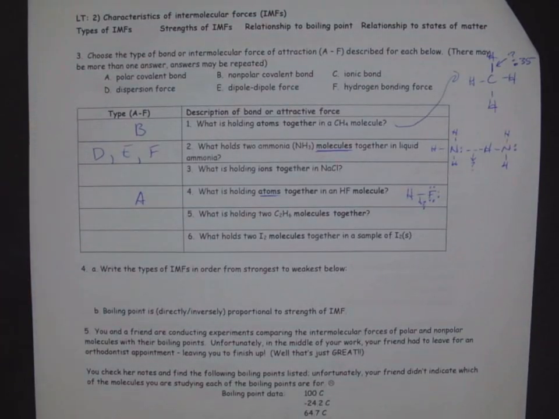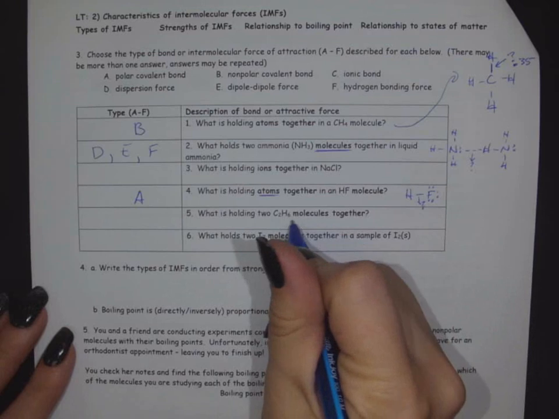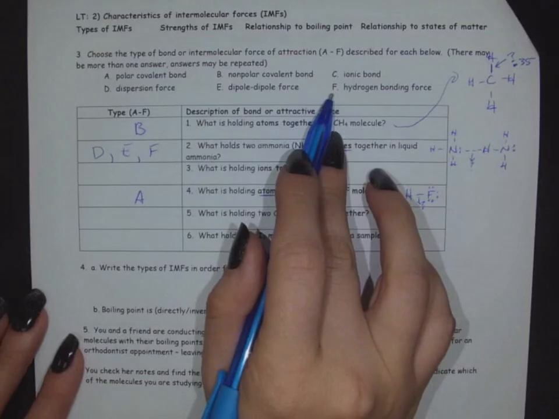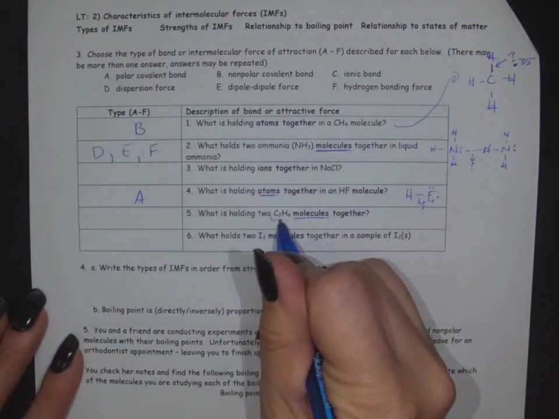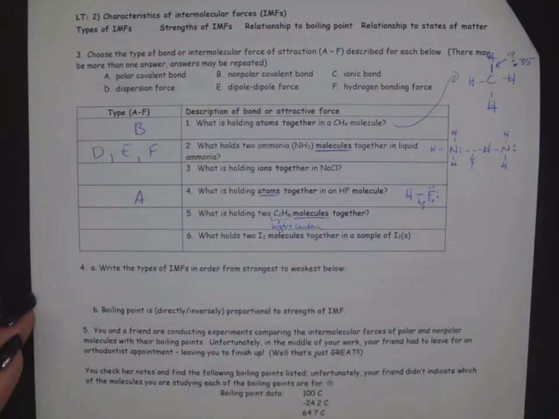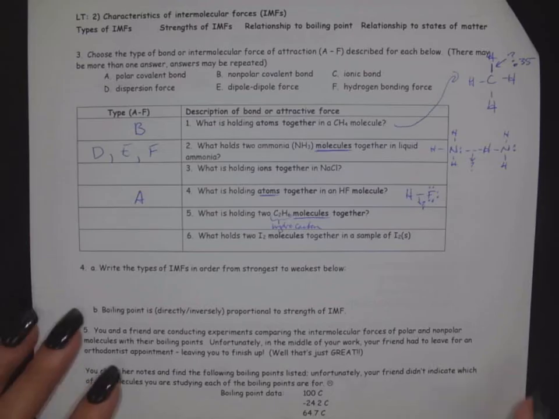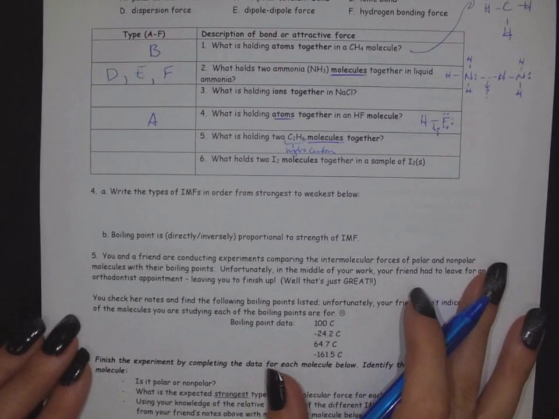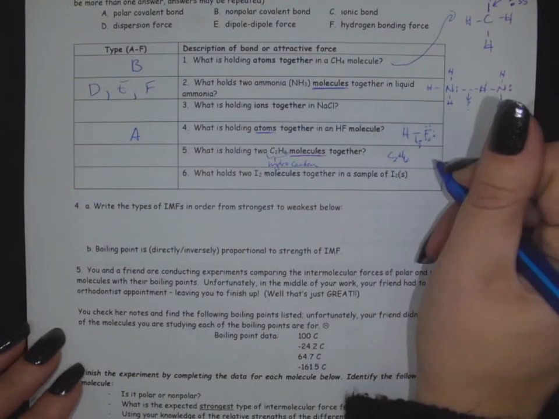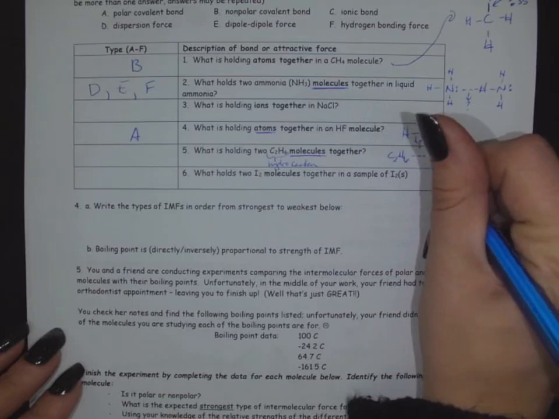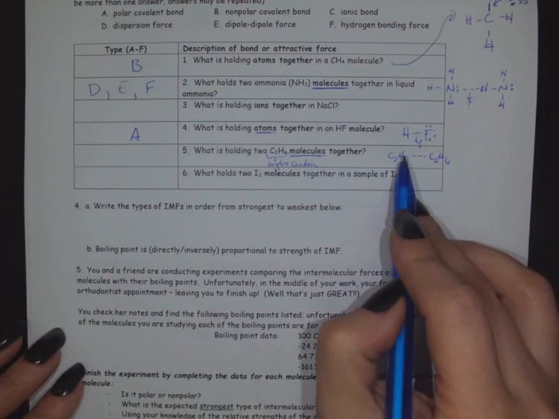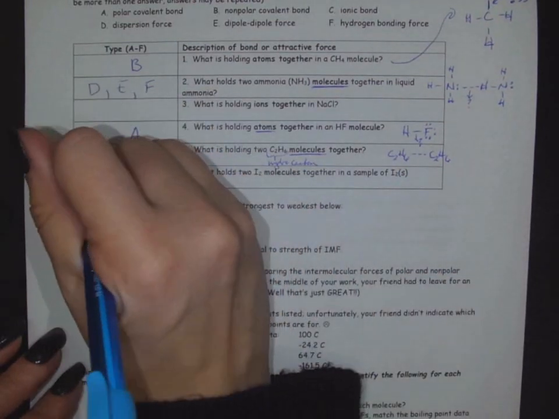Let's try this again. Number 5 also says what is holding two molecules together. And so we know what our potential answer options are. And this time it's a hydrocarbon. It's a molecule that contains only hydrogen and carbon. So we could draw the Lewis dot structure, but we don't need to because hydrocarbons are always nonpolar. So if I have a C2H6 molecule, there is an IMF attraction to any other C2H6 molecule. And so if I have two molecules, there will definitely be London dispersion.